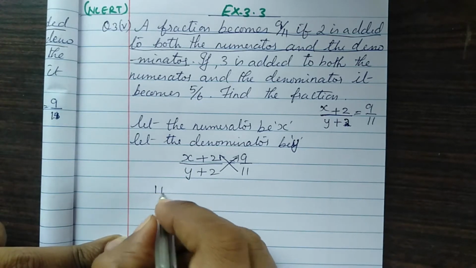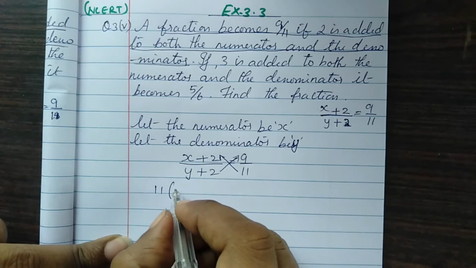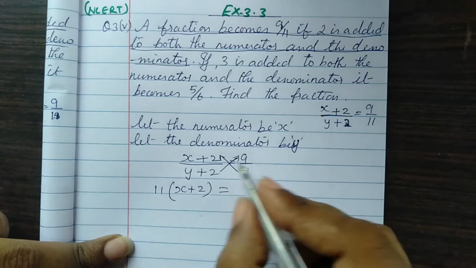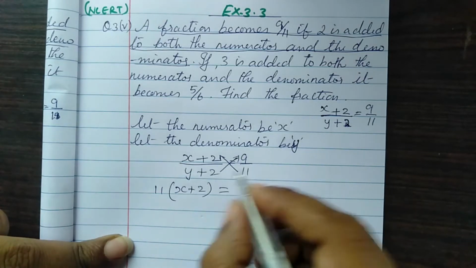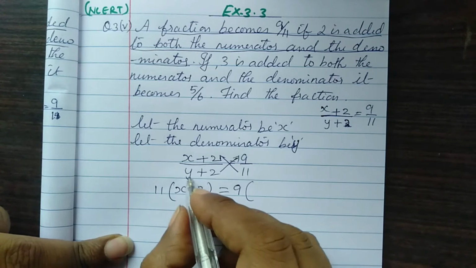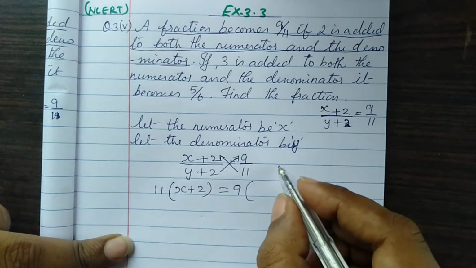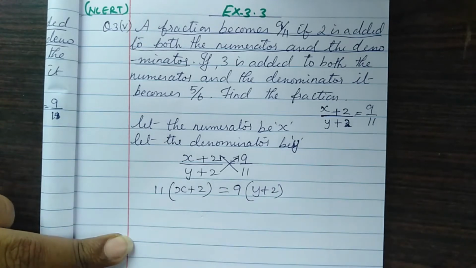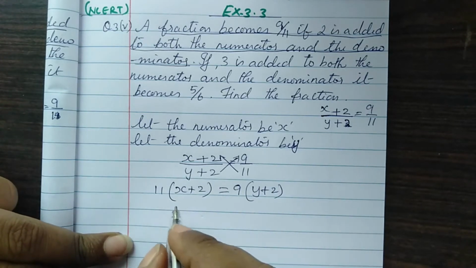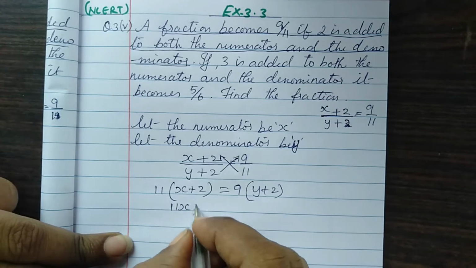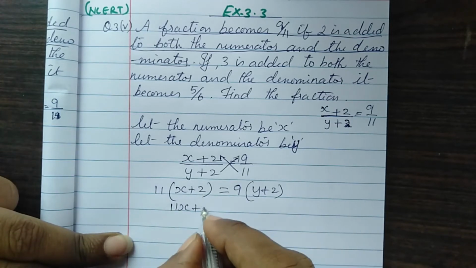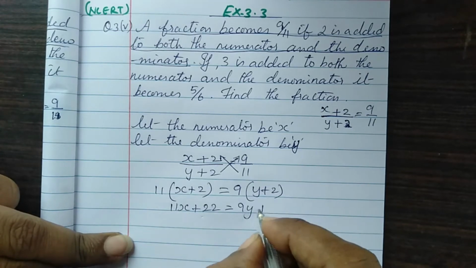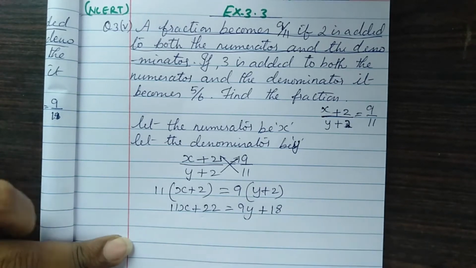So 11 into x plus 2 is equal to, this goes to the right hand side, 9 stays there, and y plus 2. Now multiply 11 into x is 11x plus 11 into 2 is 22 is equal to 9 into y is 9y plus 9 into 2 is 18.